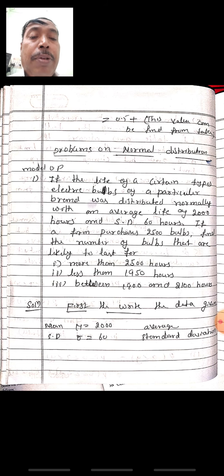Okay, next we are discussing problems on normal distribution. Here is the problem given.